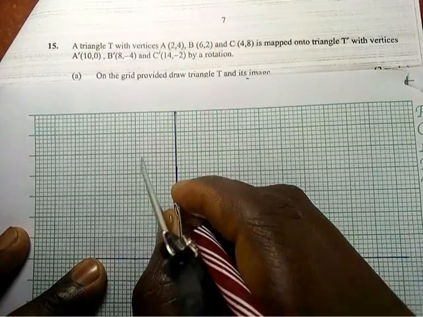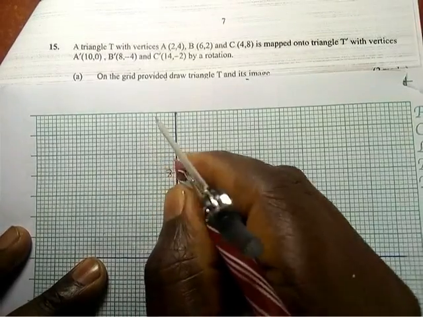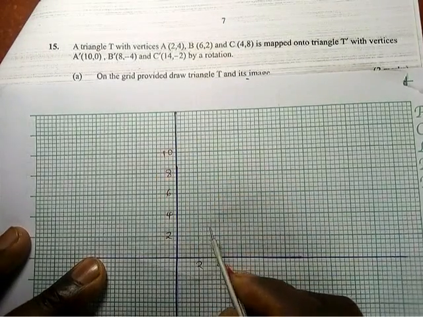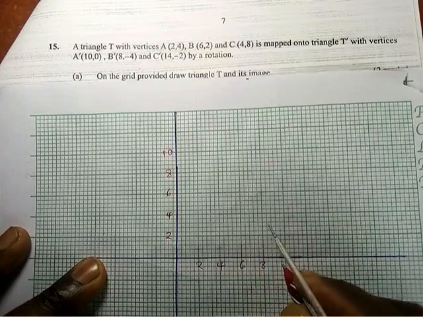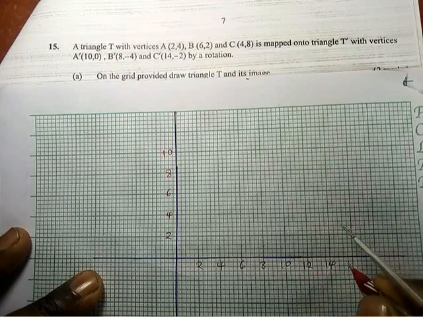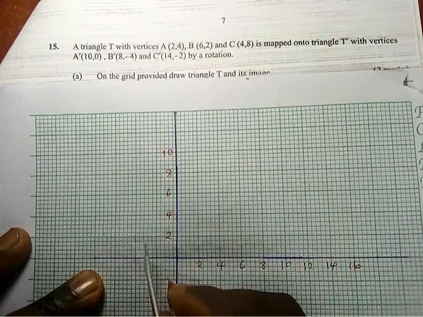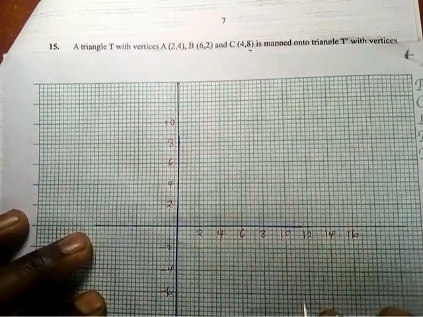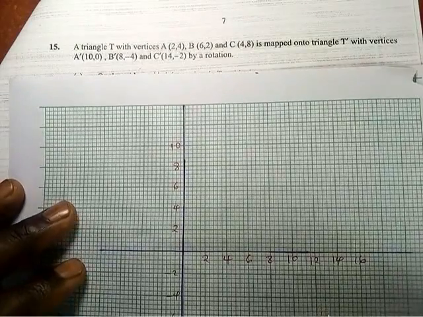That is 2, 4, 6, 8, 10, 12, 14, 16. Negative 2, negative 4, negative 6.